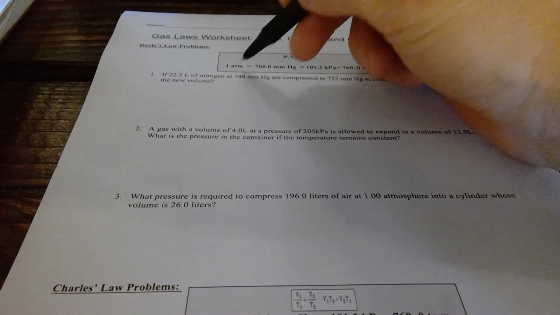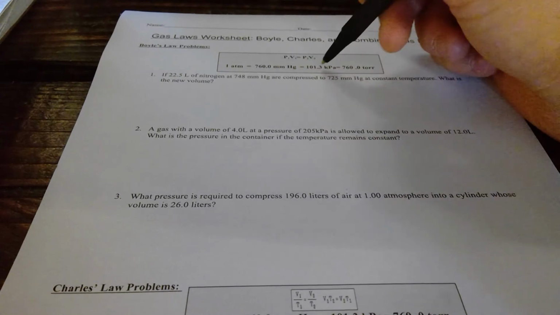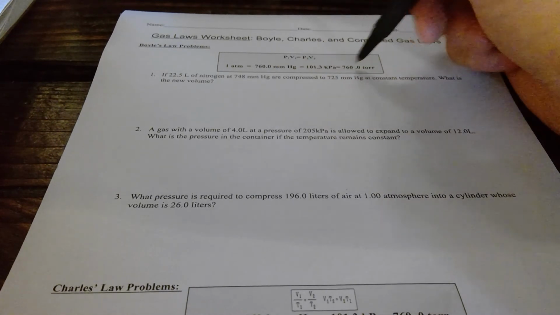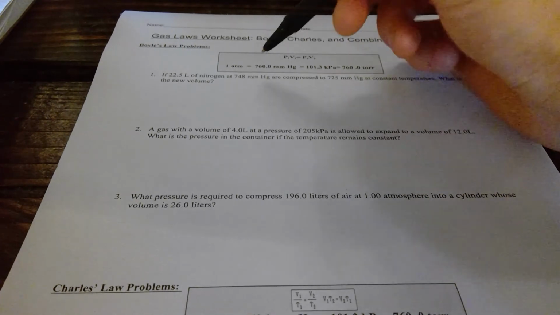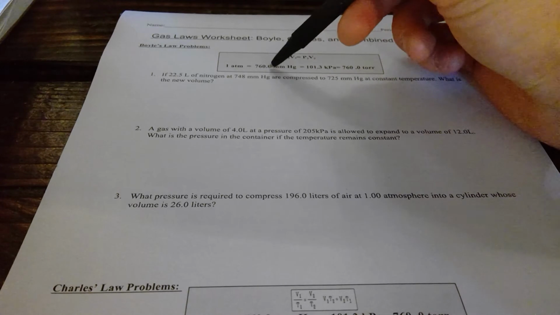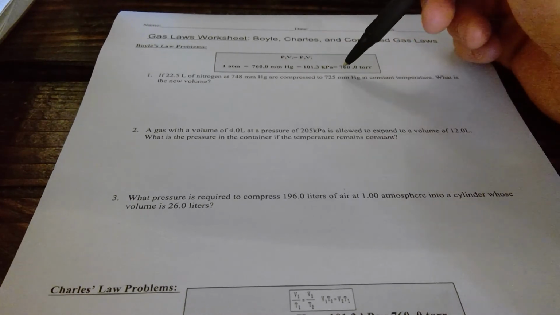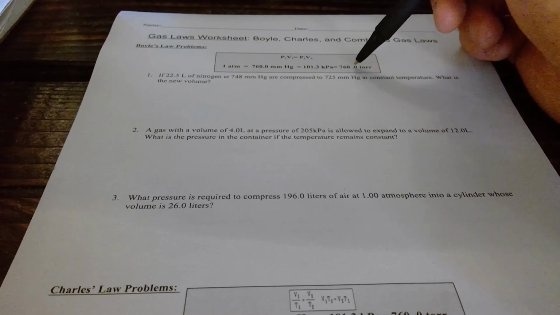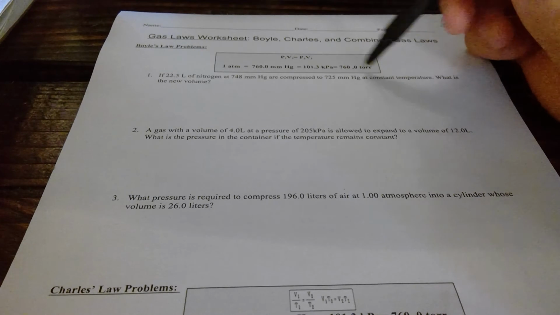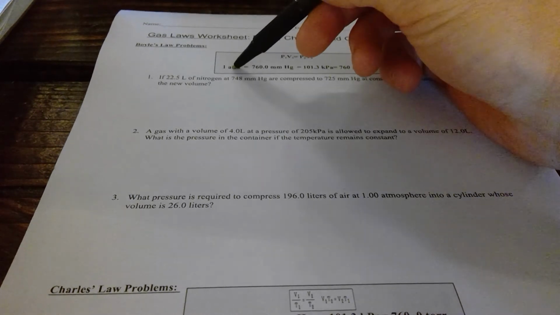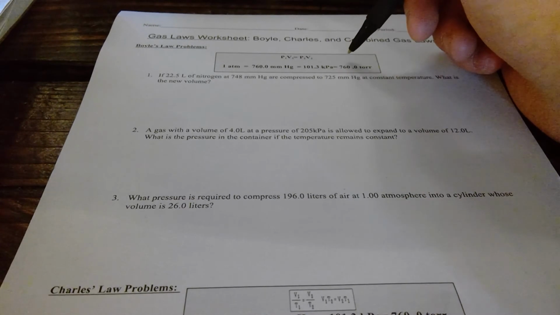Remember, pressure can be measured in either ATM, millimeters of mercury, kilopascals, and torr. Now, this is the conversion factor for every single one of these. So 1 ATM is the same as 760 millimeters of mercury, which is the same as 101.3 kilopascals, which is the same as 760 torr. So if I have a question that says, hey, I have 760 torr, that's the same thing as having 1 ATM. Okay? Volume is usually measured in milliliters or liters.